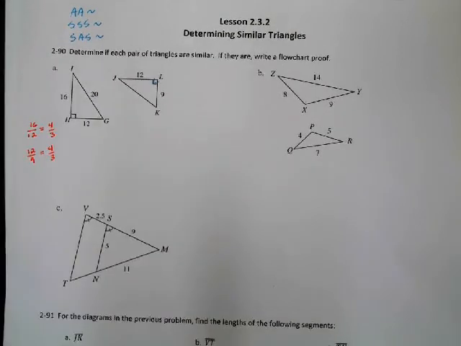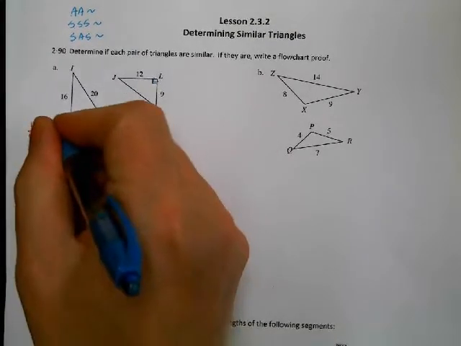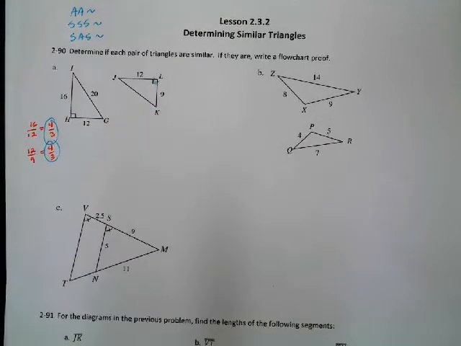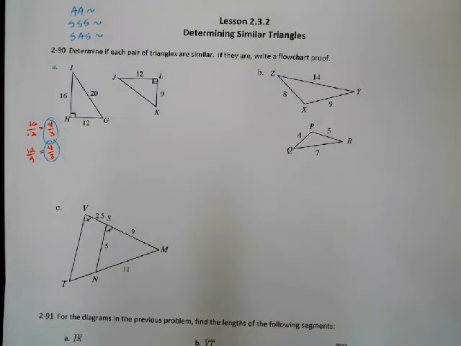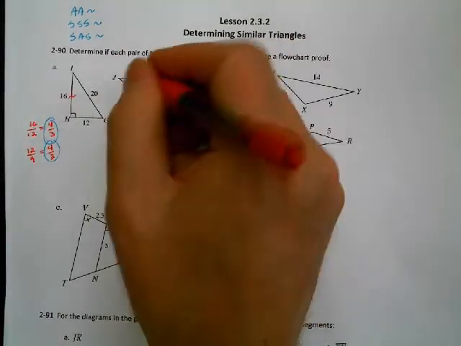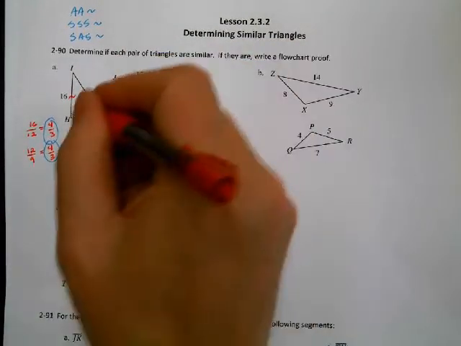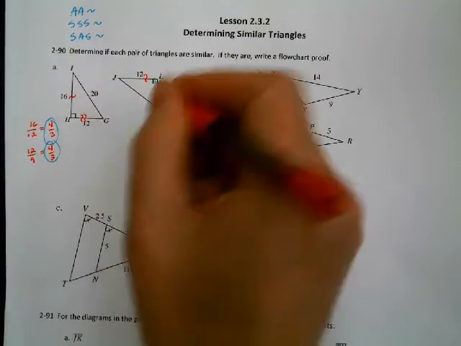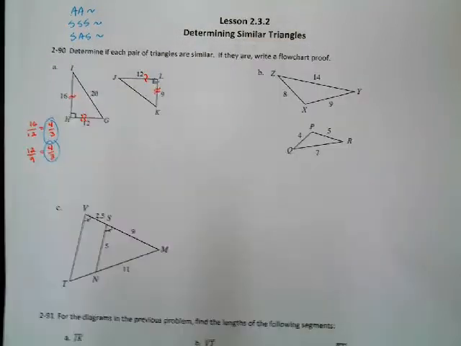So we've just proven that since the corresponding parts reduce to the same fraction, they must be similar to each other. This side is proportional to this side, and this side here is proportional to this side here, because they broke down to the same proportion.